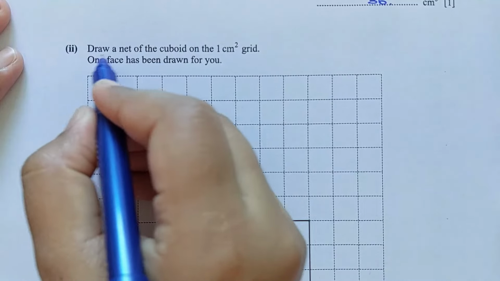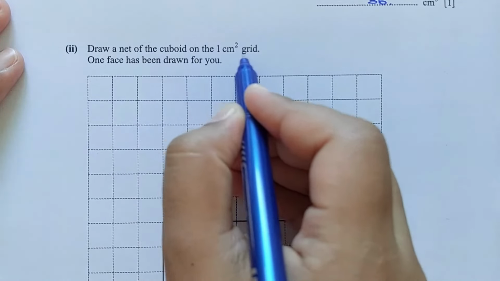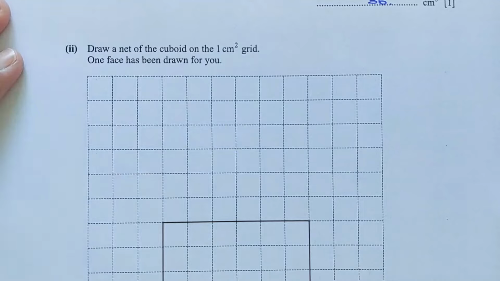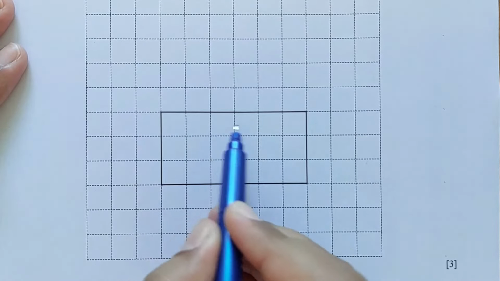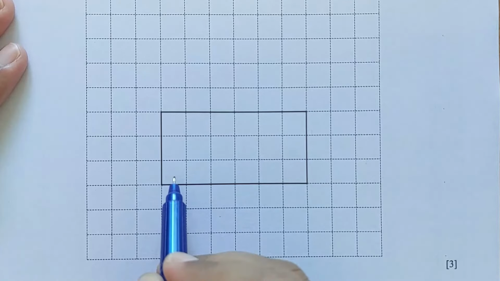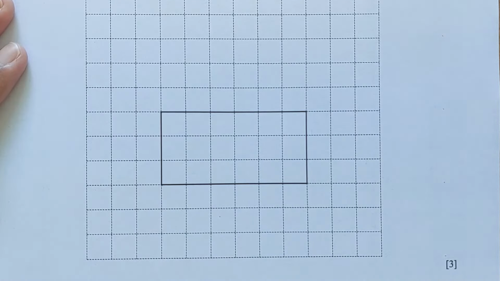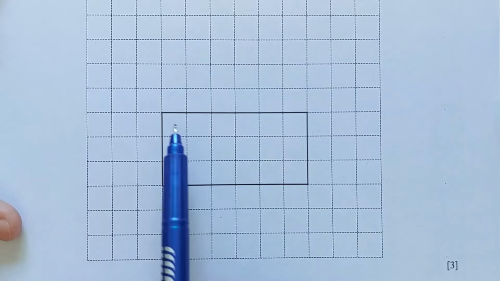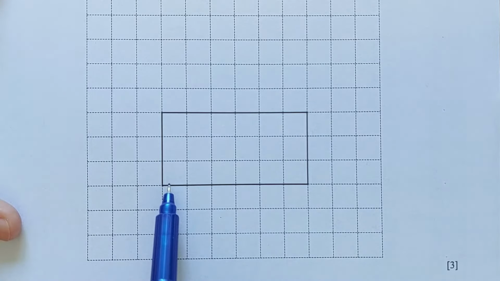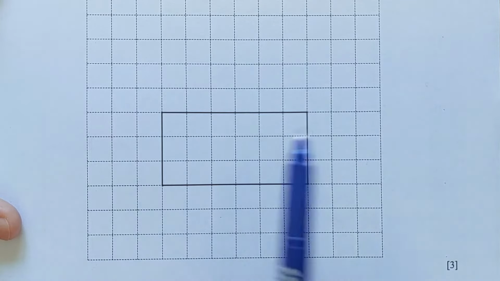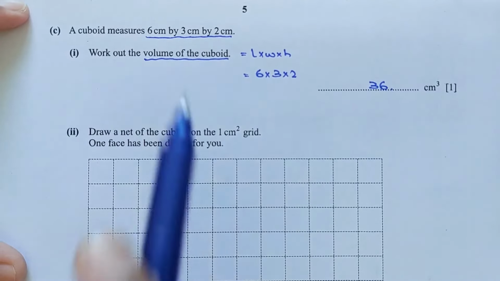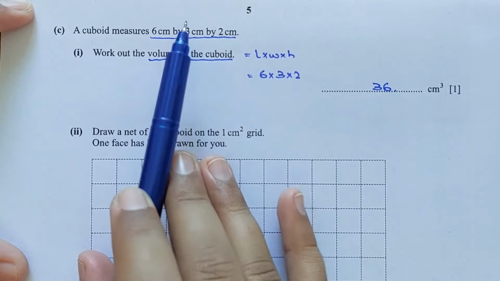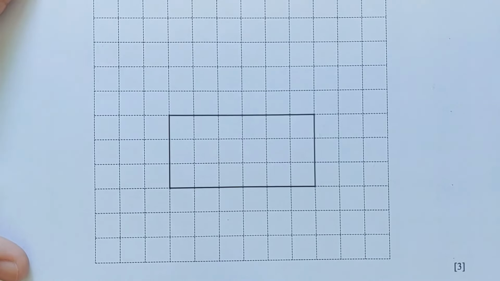Now for the second part, draw a net of the cuboid on a 1 centimeter square grid. One face has been drawn for you. That one face is 1, 2, 3, 4, 5, 6 and 1, 2, 3. So 6 by 3 is already drawn. Let's say this is the base, right? These are the two, the left and the right side. So if 6 by 3 is the base, then the left and the right are 3 by 2.